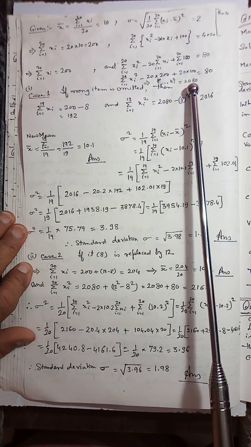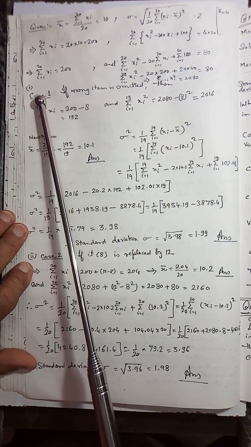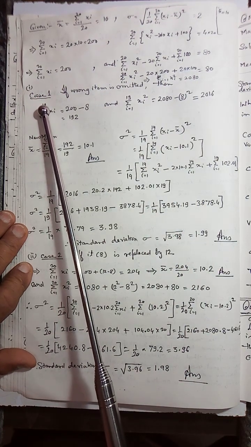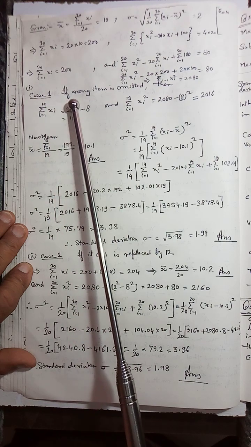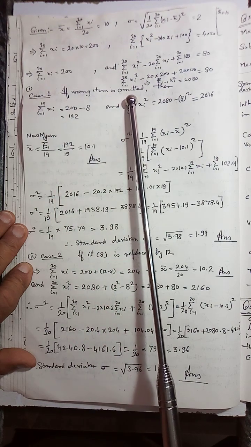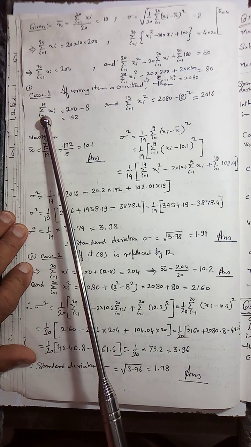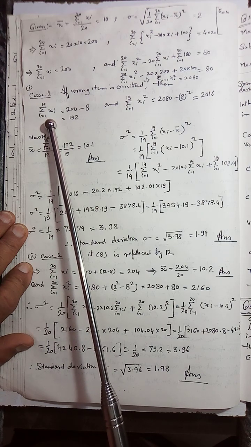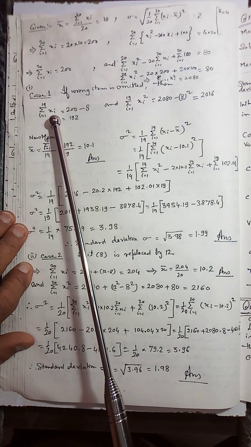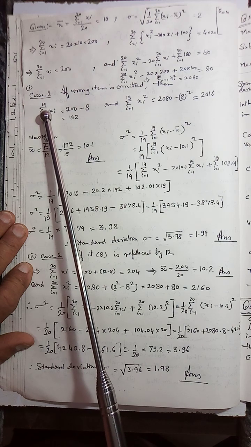2080. Now the question starts here. In case 1, that is if the wrong item is omitted, means 8 is to be omitted. So at that time, if you are omitting it, the number of observations will be 20 minus 1, that is 19.